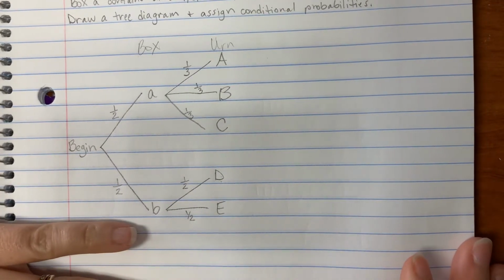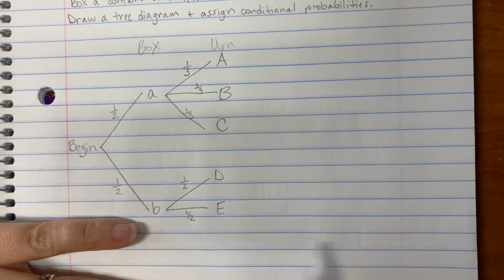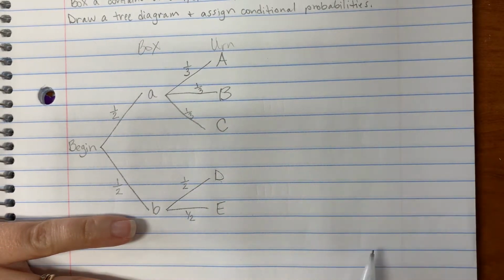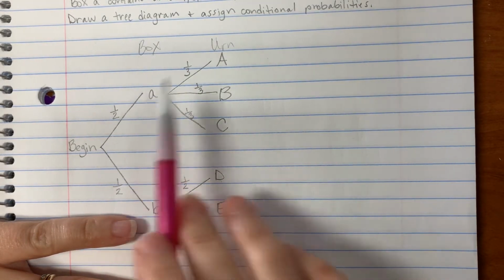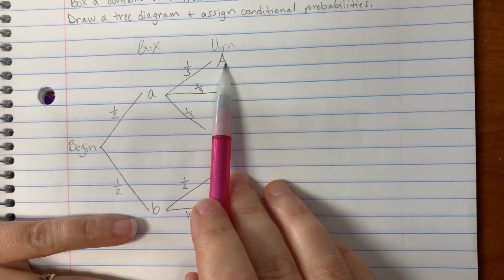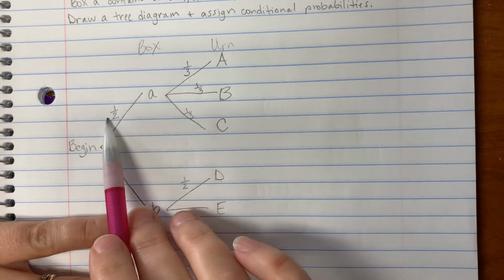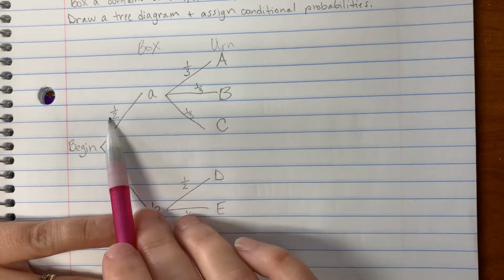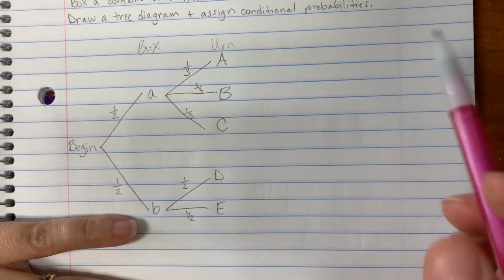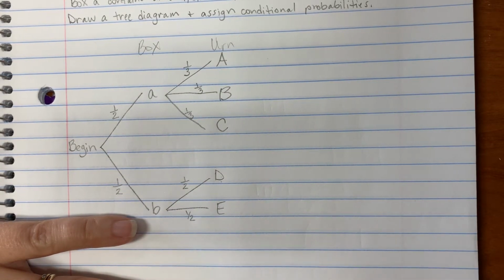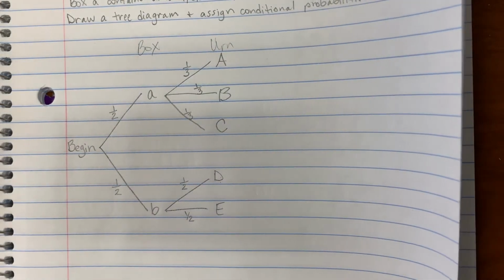Okay, so what they're going to have us do in the end is figure out what are all of my options over here? What are my possibilities? And then what is the probability of that event happening? So for instance, me choosing box A and then also choosing urn A means I had half a chance here and a third of a chance here. So I could multiply those out, and 1/2 times 1/3 is 1/6 of a chance. So I have a 1/6 of a chance of doing that specific event. Okay, so that's all they wanted me to do in that one.